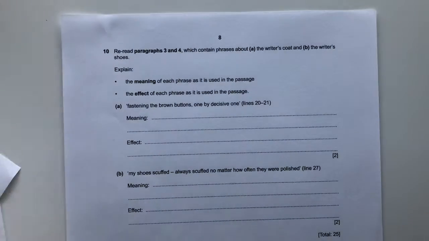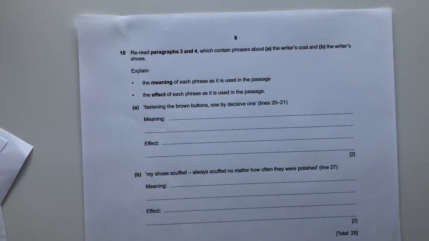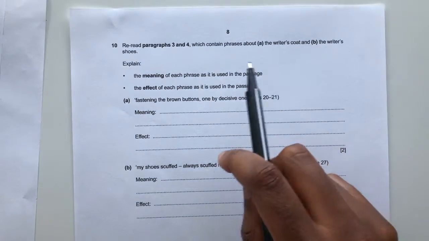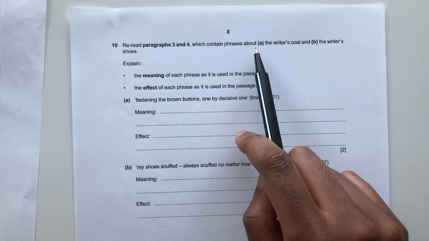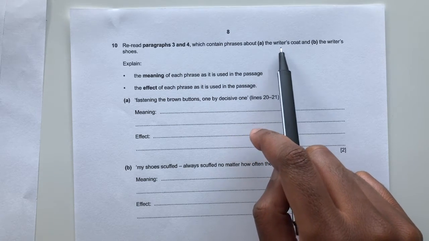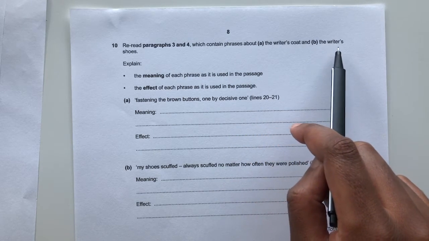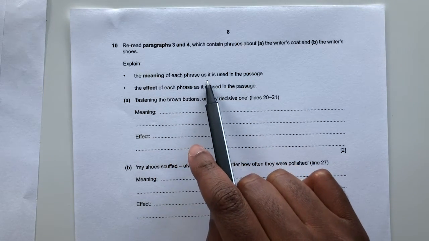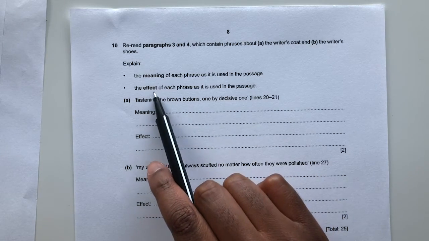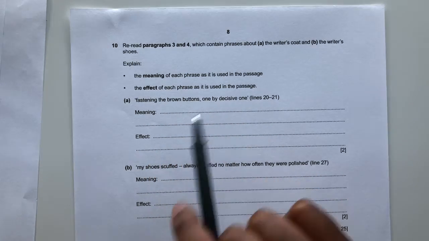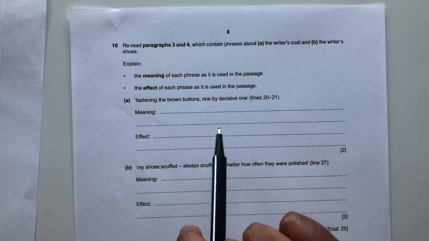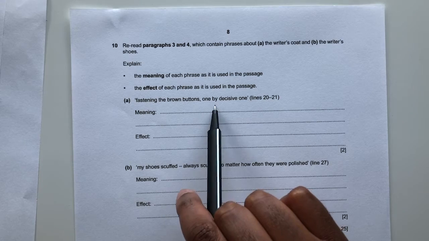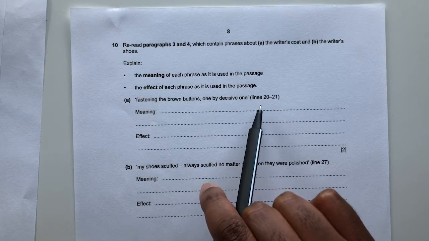We have one last question for this paper. Reread paragraphs 3 and 4, which contain phrases about A, the writer's coat, and B, the writer's shoes. Explain the meaning of each phrase as it is used and the effect of each phrase as it is used. Okay, so fastening the brown buttons one by decisive one.